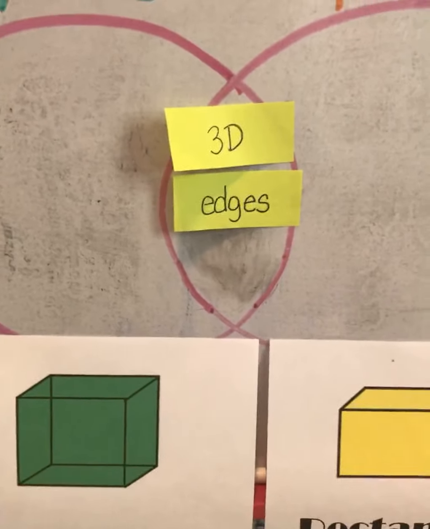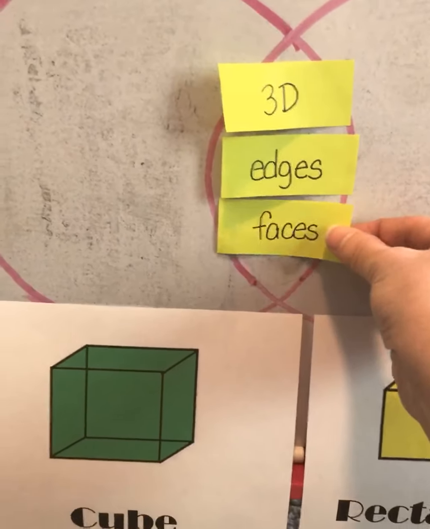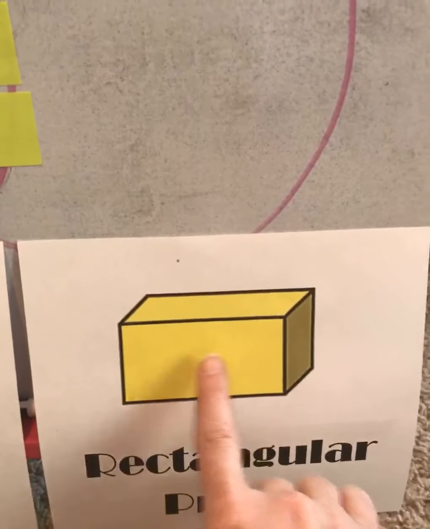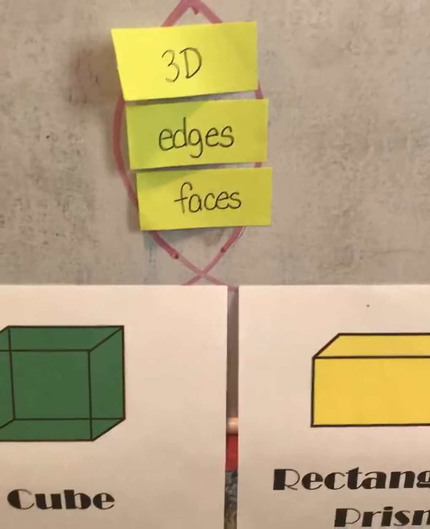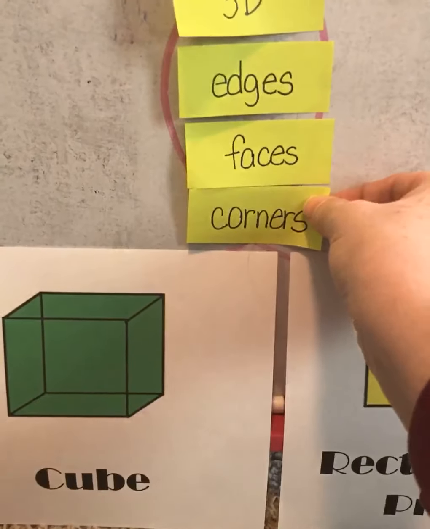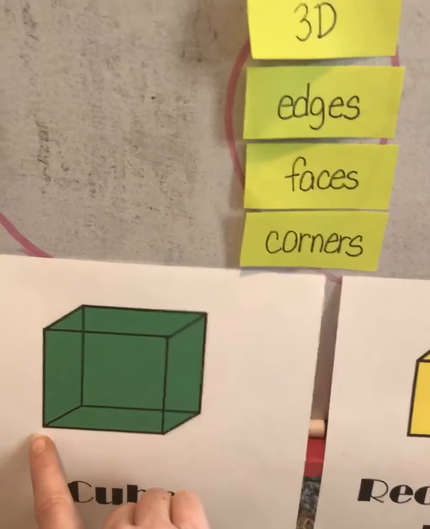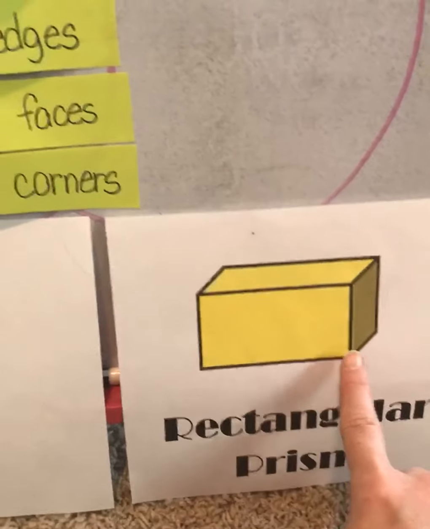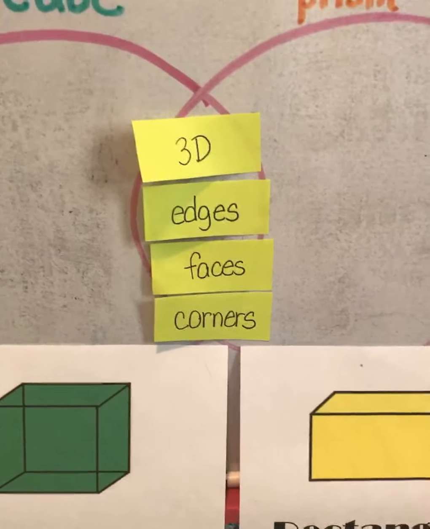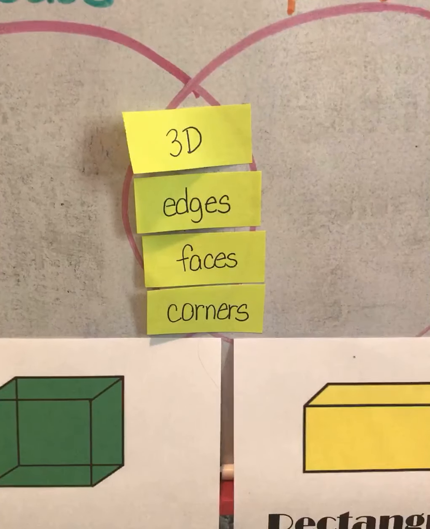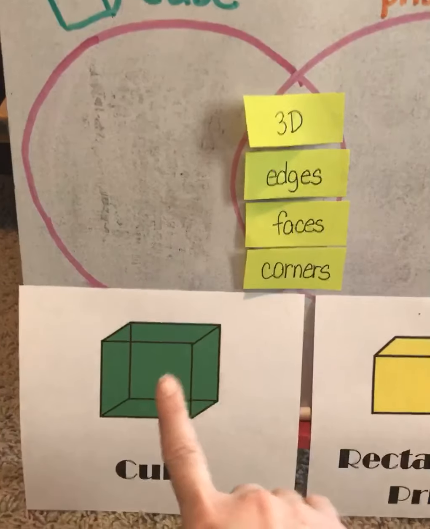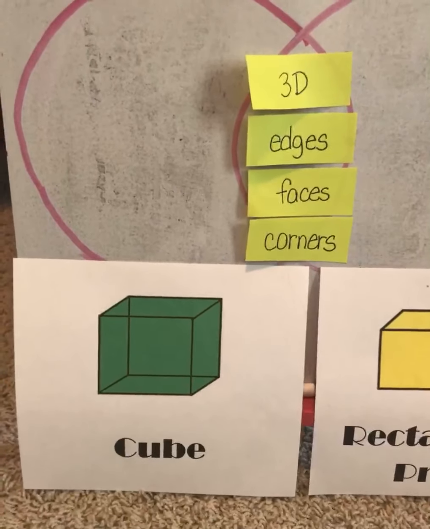In addition to being 3D and edges, they also have faces. So this one, all of its faces are square, and here it's rectangular. May not be the same, but they still have faces. And then the other thing they have in common is that they have corners. Where all of the lines meet, you have corners there. So, the things that a cube and a rectangular prism share are they're 3D, they have edges, they have faces, and they have corners.